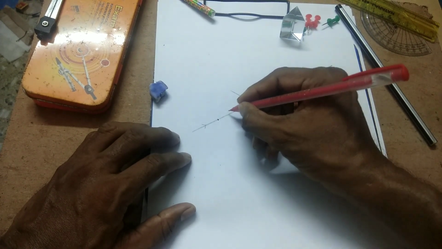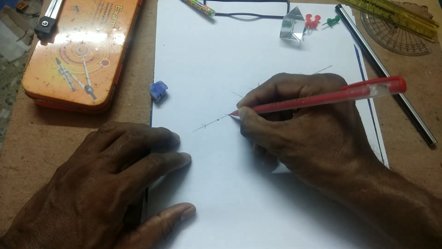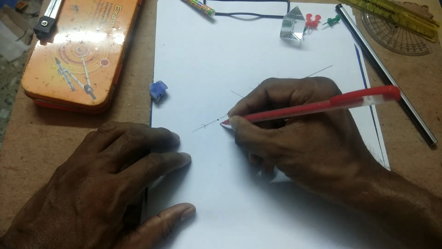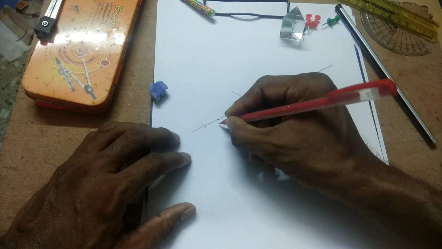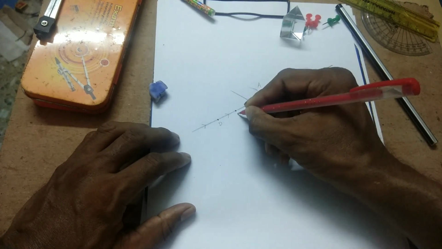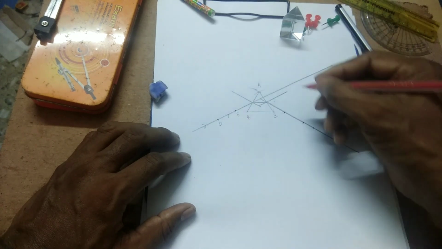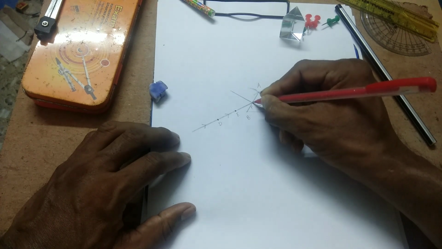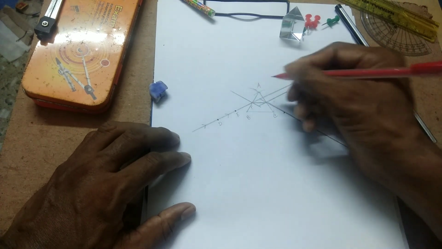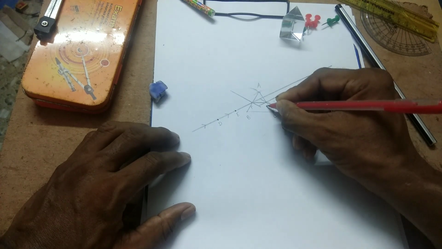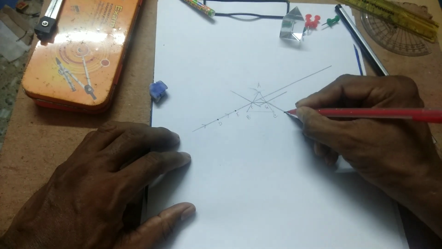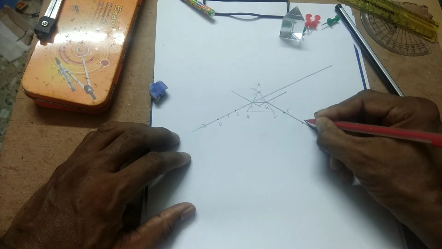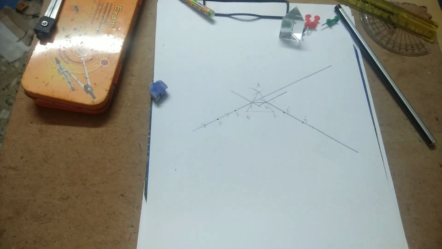And we have made an incident ray. This is the incident ray. There are points: this is D point, this is E point, this is F point, and this point is G point, and this point is E dash, and this point is D dash, right?